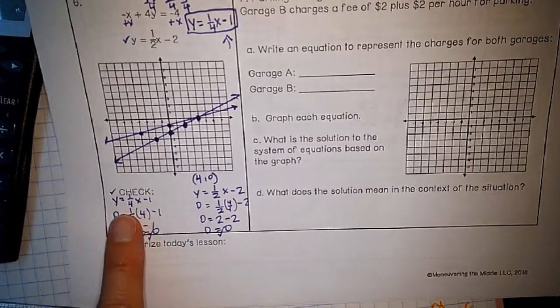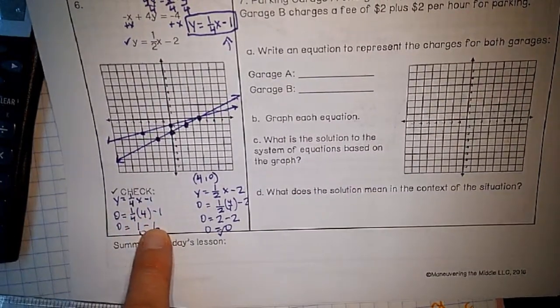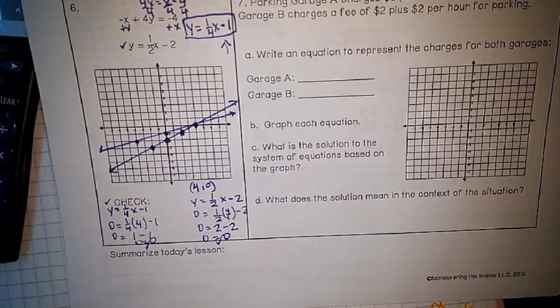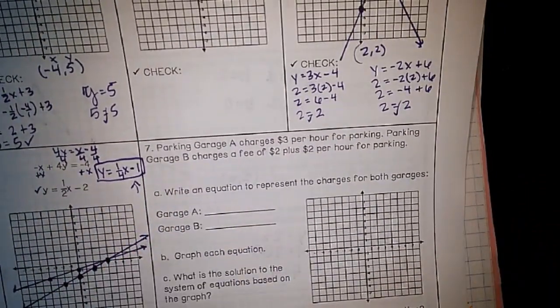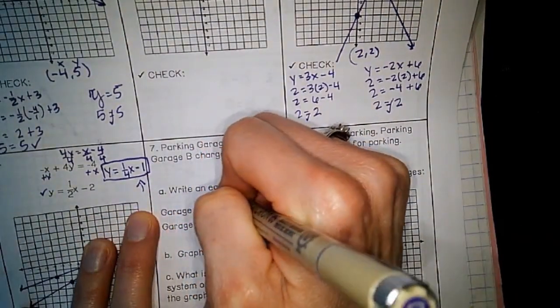Okay, let's look at number 7. So, parking garage A charges $3 per hour for parking. Parking garage B charges a fee of $2 plus $2 per hour for parking. So, parking A, do they charge anything to actually park there? No, not to start, but they do charge per what? Hour. So what could that equation look like? Y equals what? Okay, y equals 3x. Are we okay with that? Because there's no starting point. They didn't give us anything.